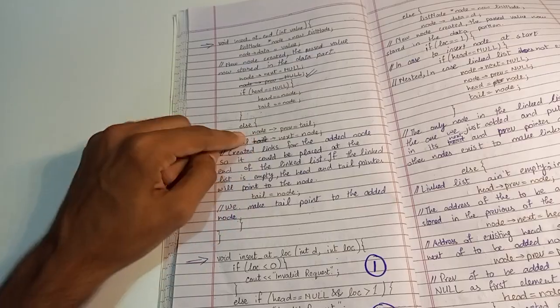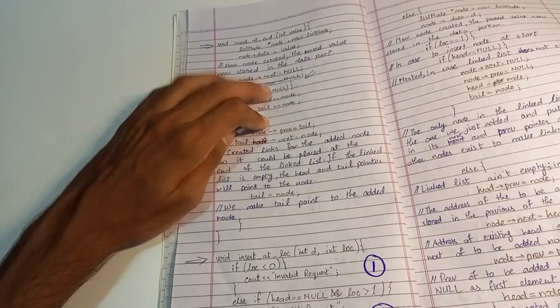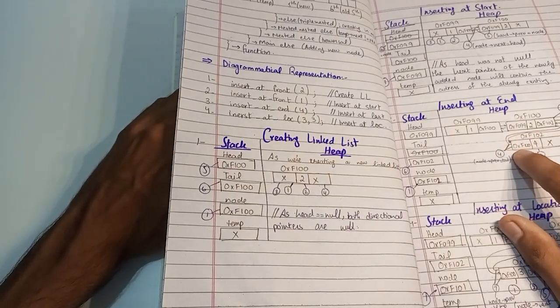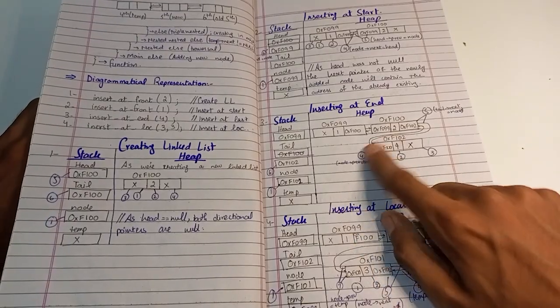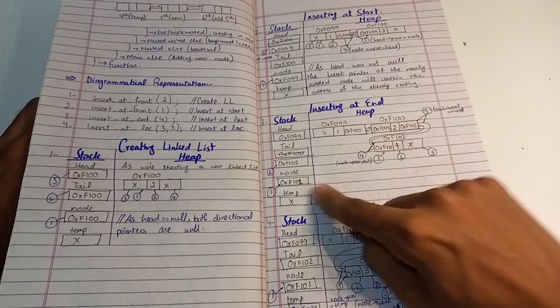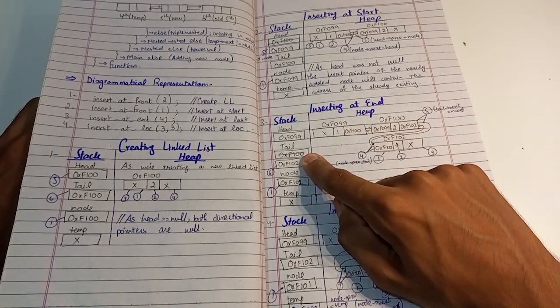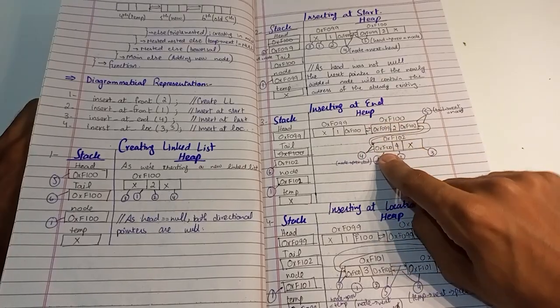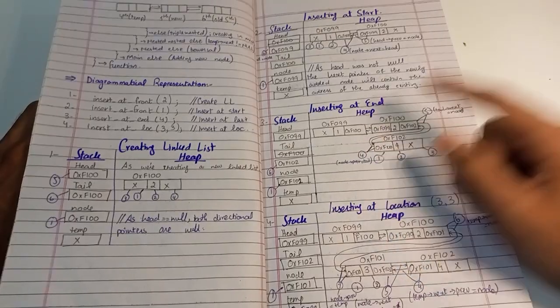Node's previous should contain the tail. So this is the node, and this is the node's previous, and it should contain the tail. What's the tail? The previous tail was 0xf100. So the previous tail should go to this node's previous to create a link.